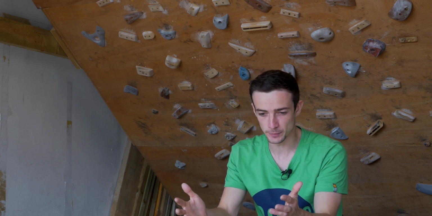A lot of them have small holds, a lot of them have big moves, a lot of them have powerful moves. So if you're good in these main core styles of problems, then the chances are you're going to be able to turn up to problems and have a much better chance, because you've got that core range of physical and finger strengths.